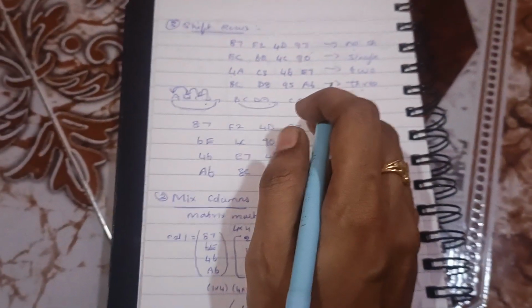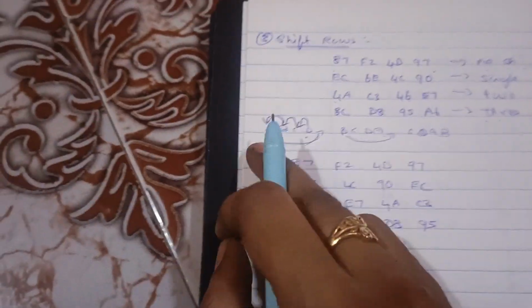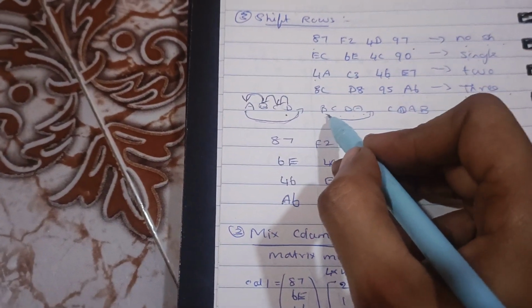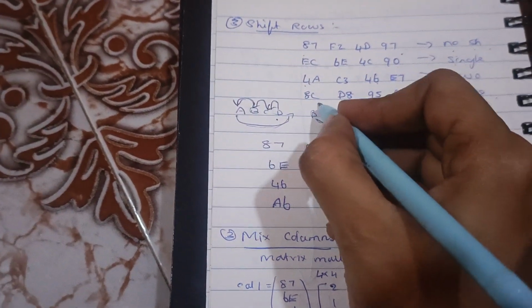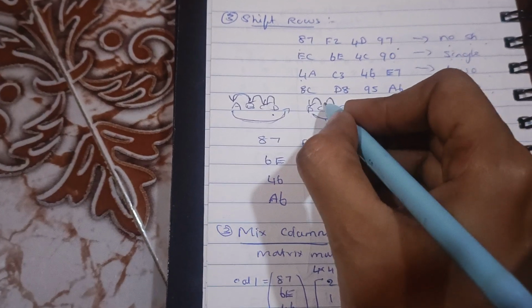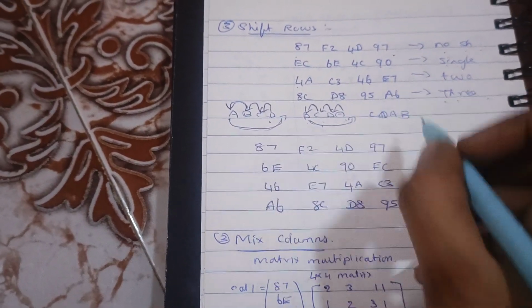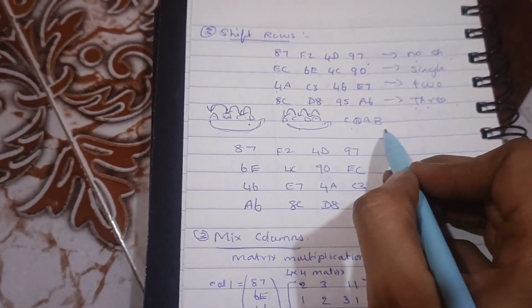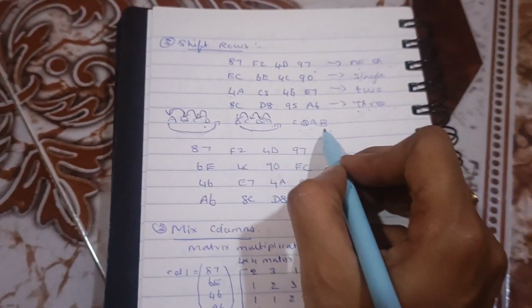So this is called a left circular shift. For example, if you are performing it 2 times, this is the single time, so again you have to perform. So B will come here, next C will go here, D will come here, then A will come here. So you will get C, D, A and then B. This is 2 times left circular shift.